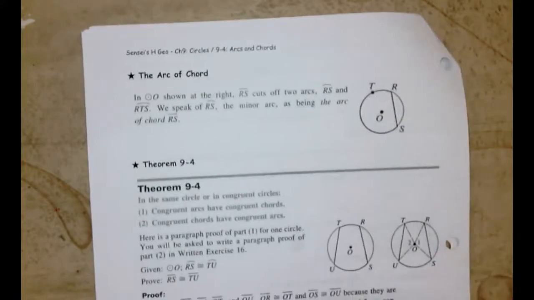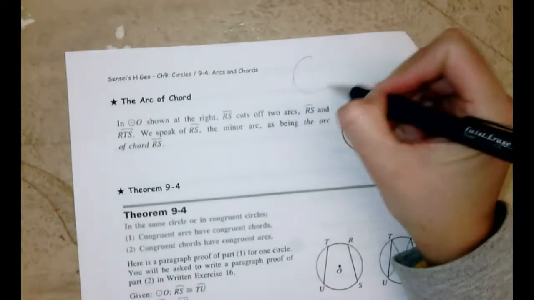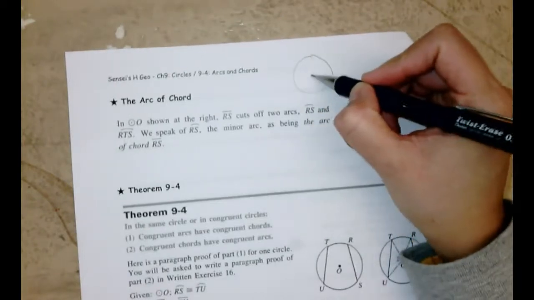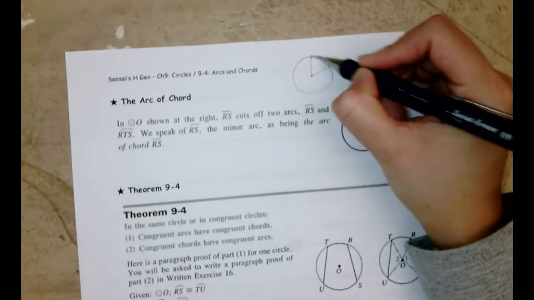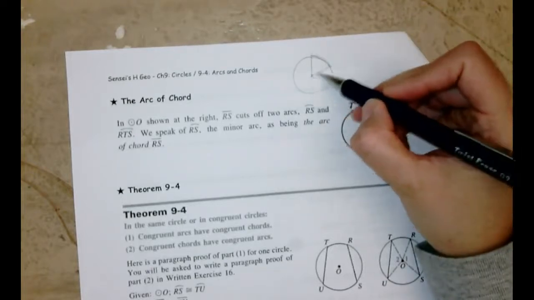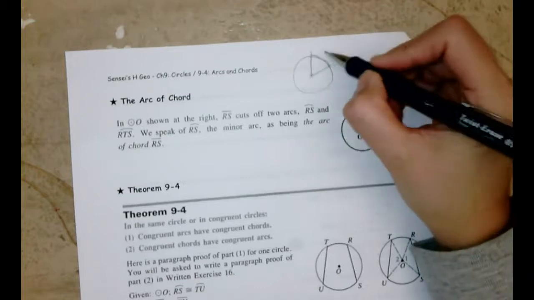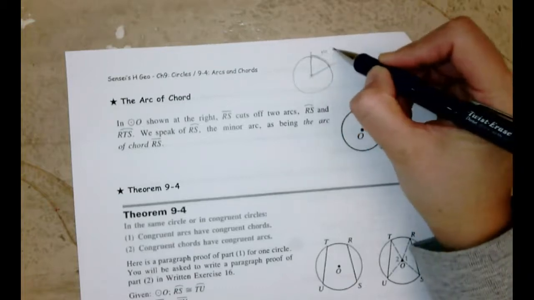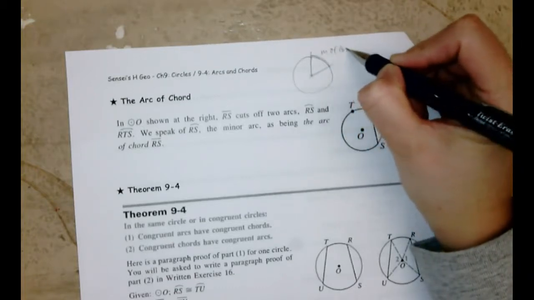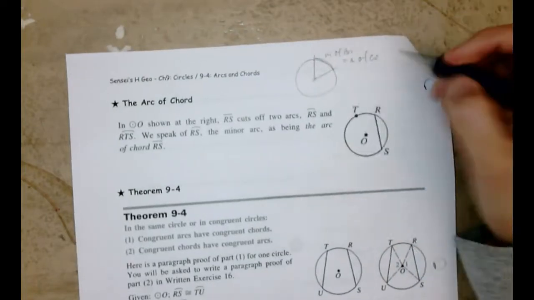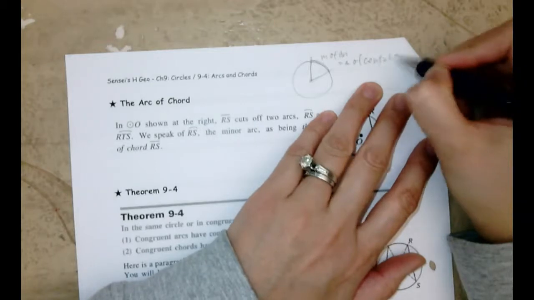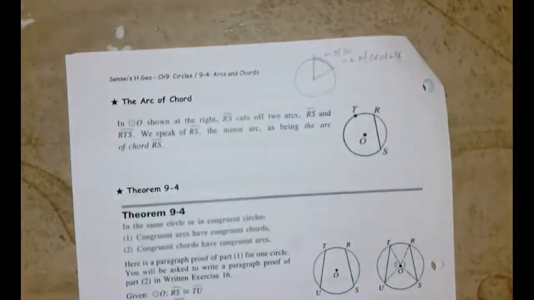Okay, so we learned that if you have a circle and central angle, this is called arc intercepted by this angle, and measure of arc equal measure of central angle, right? So that's what we learned about arc.